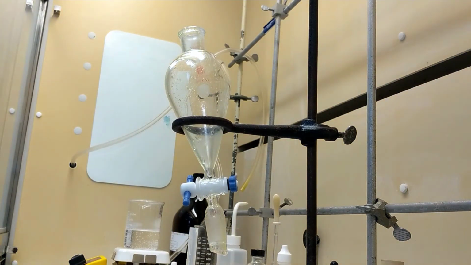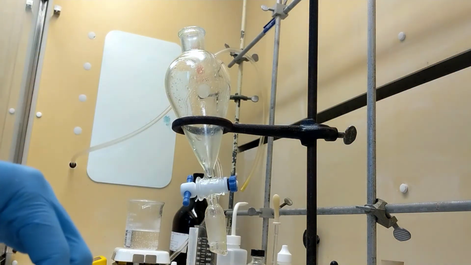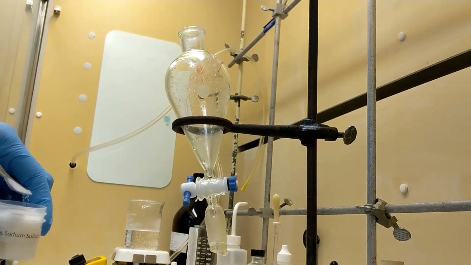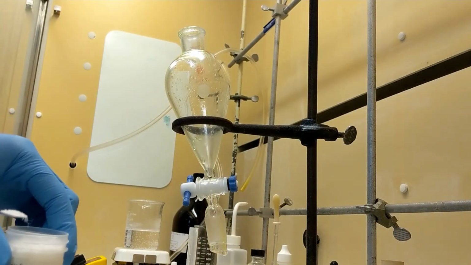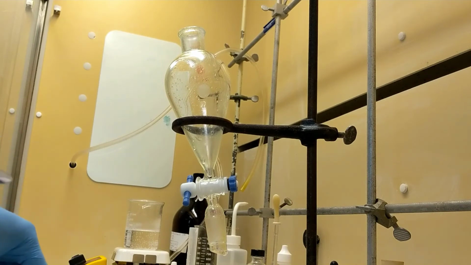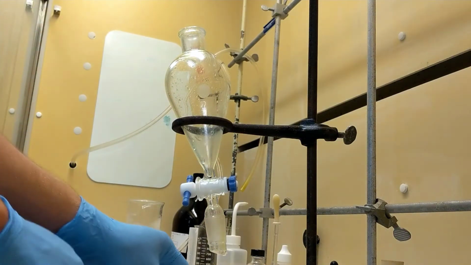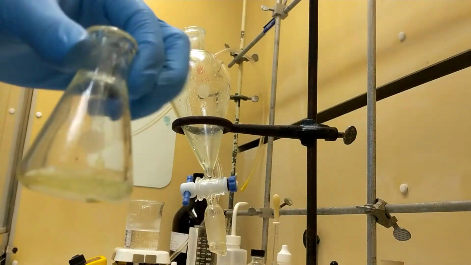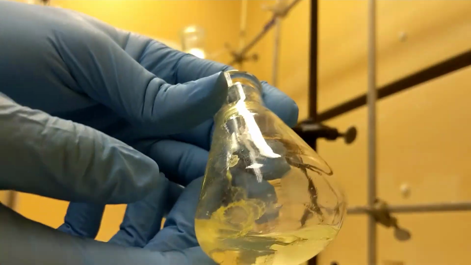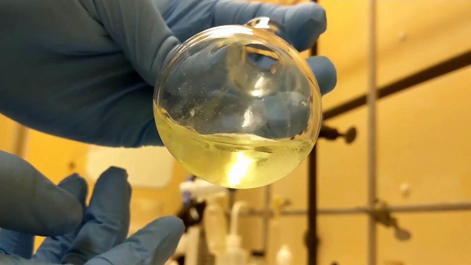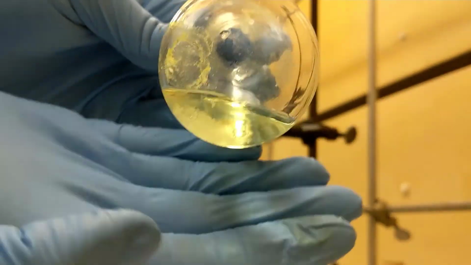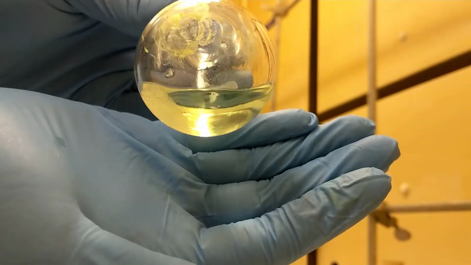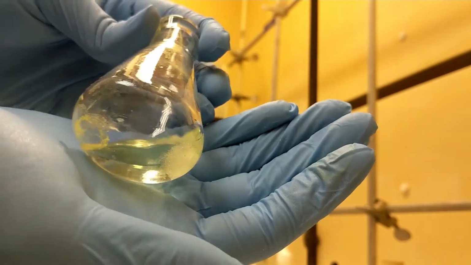Boom. Maybe just a little more. Yeah, that's good. I'll show you guys. Here it is. You can see down there. See how loose and non-clumpy it is? That's what we're looking for.